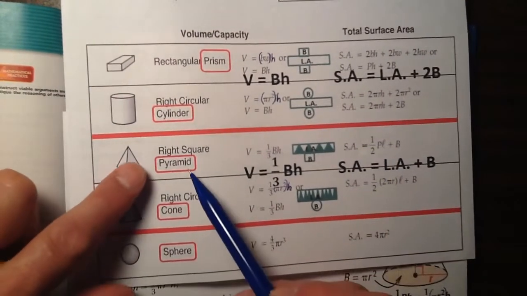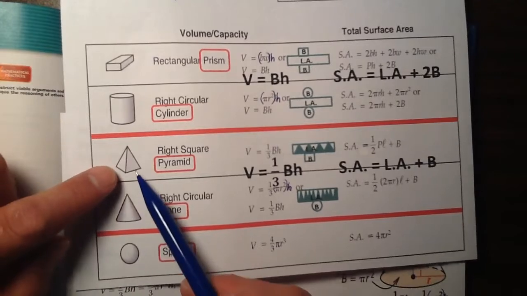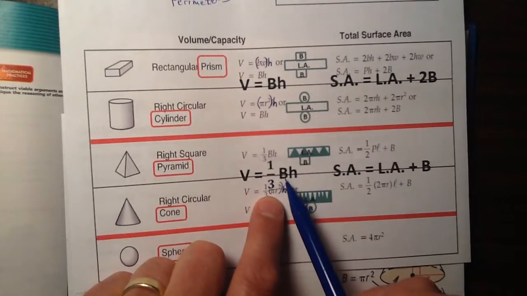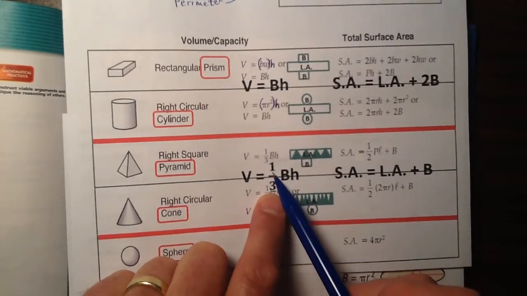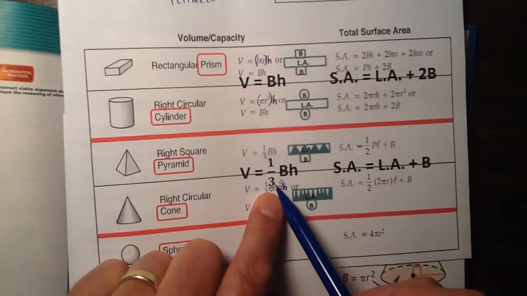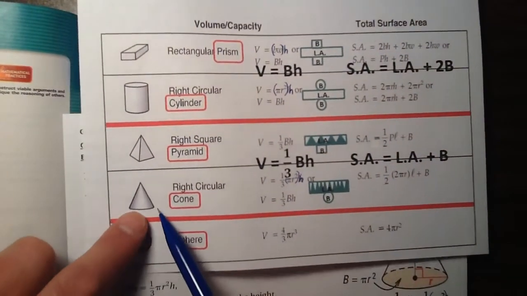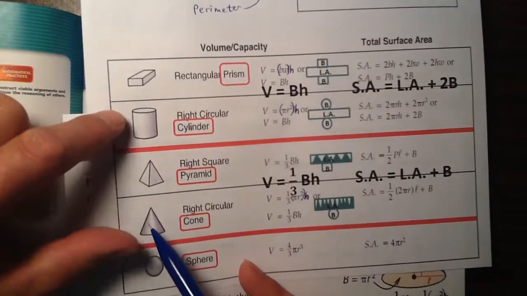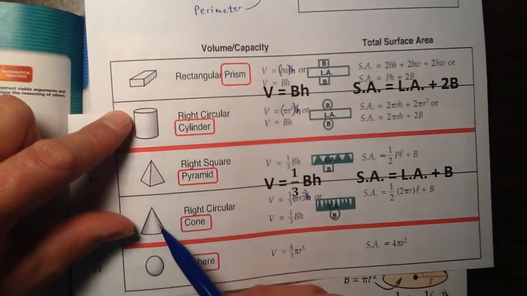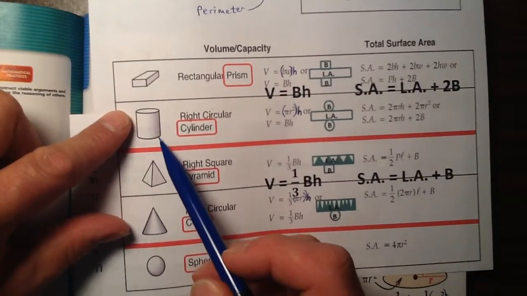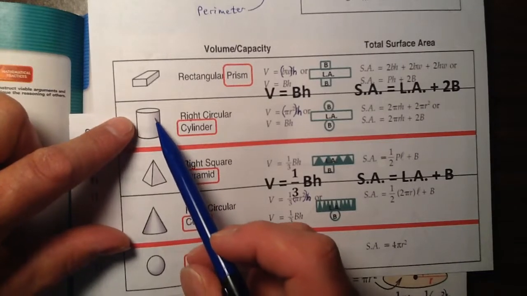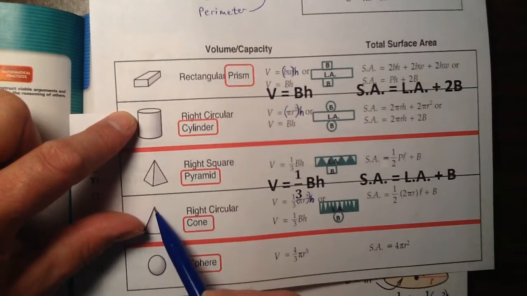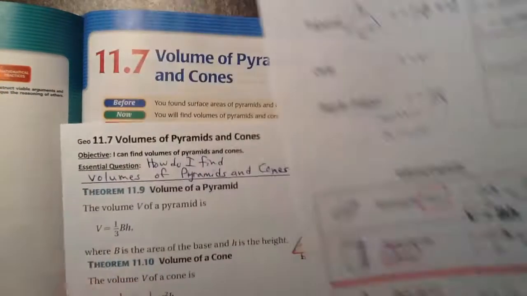When we come to pyramid and cone, since there's only one base for each of those, what we do is still the area of the base times the height, but it's only 1/3 of that. Remember how I showed you in class that if I was to fill up one of these cones, say the cone had the same height as the cylinder, there would be 3 cones of water necessary in order to fill one cylinder, if the cone and the cylinder had the same area of the base and the same height. So let's jump into it.